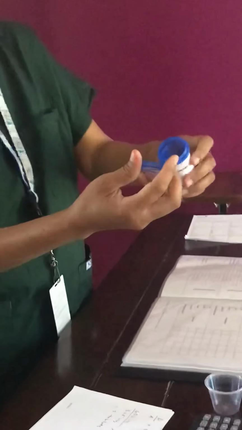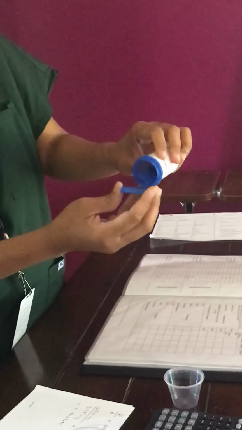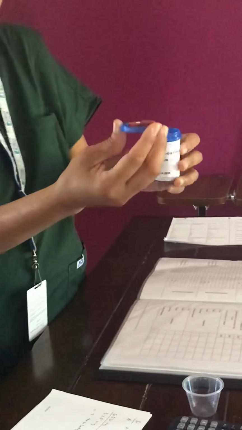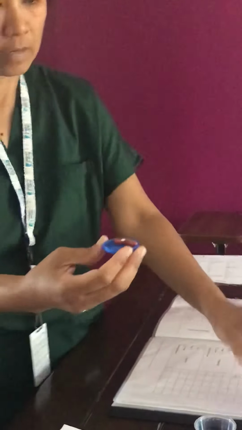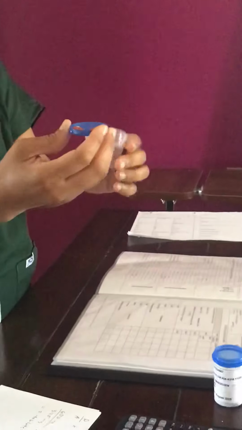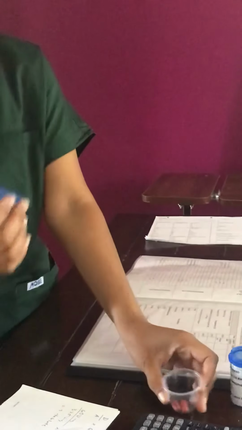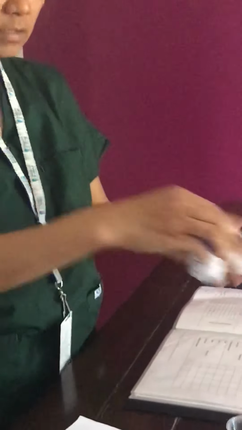So now I'm going to open the medicine cup, the medicine will be in the lid for aseptic procedure, and I'm going to transfer the medication into the cup. So now I'm going to cover it. Now I'm going to have my third check.